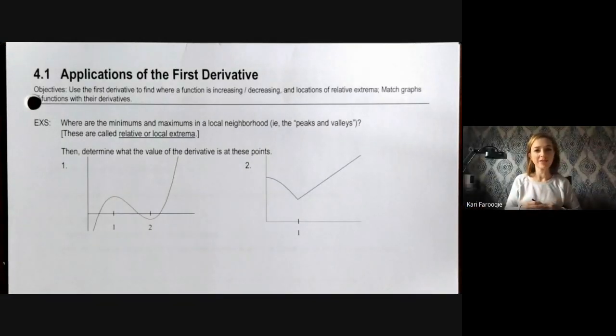Section 4.1 is applications of the first derivative. So we're starting off on a new chapter here. Everything we do in chapter 4 is going to be some sort of an application of the derivative rules that you learned in chapter 3. So we're going to be using all those rules and applying them to actually solving problems.